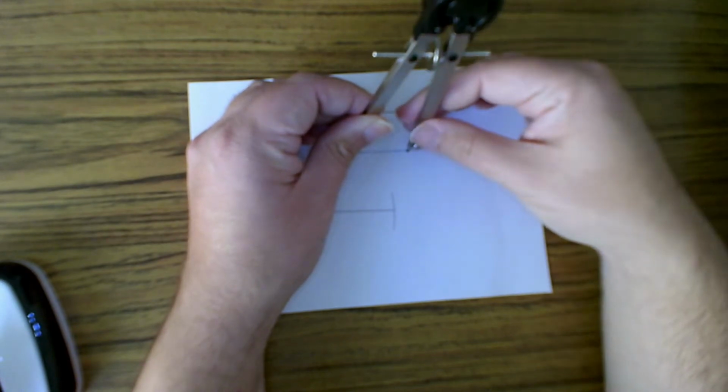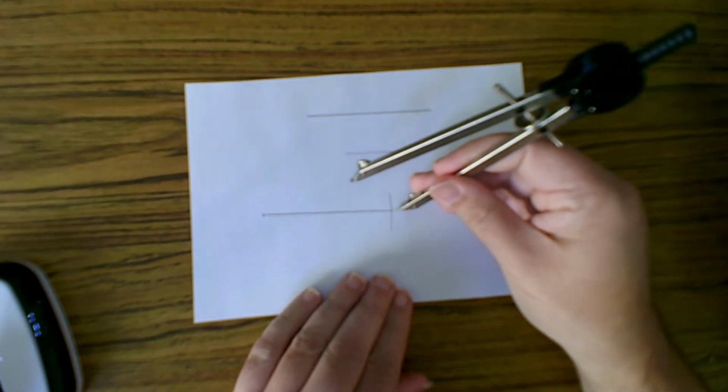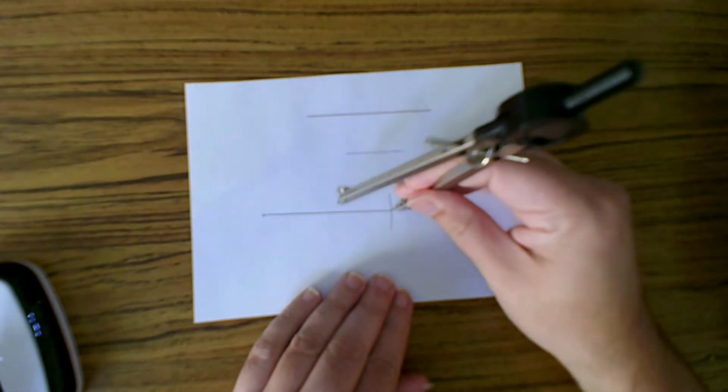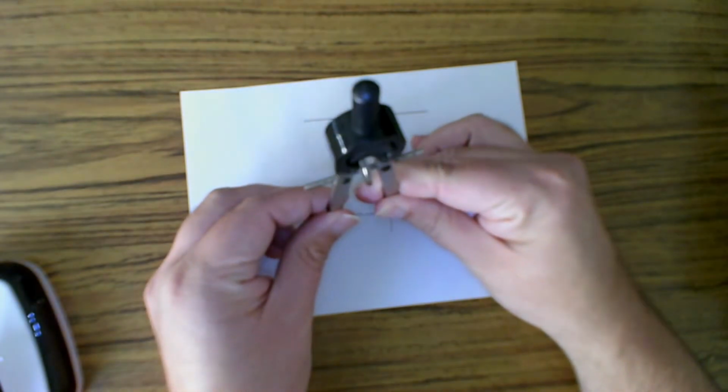Adjust the width, and now I place my point at the end of the line segment and make another arc.